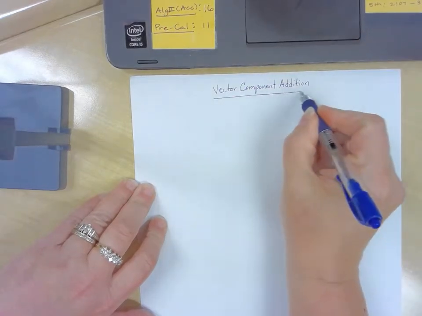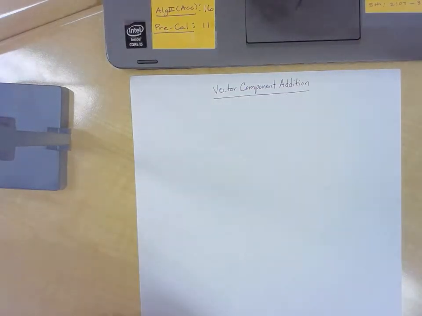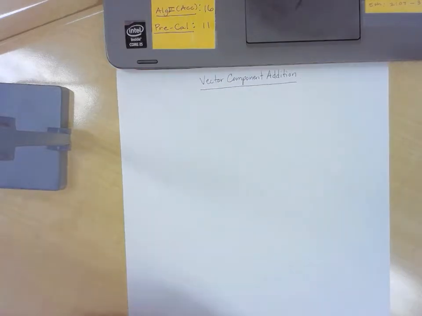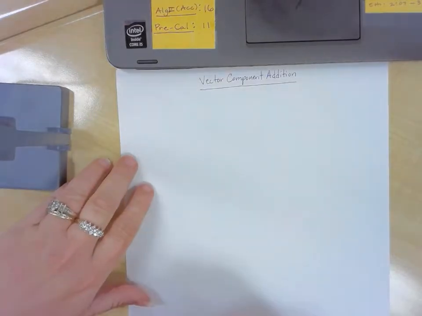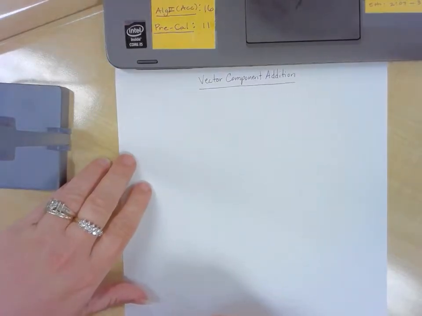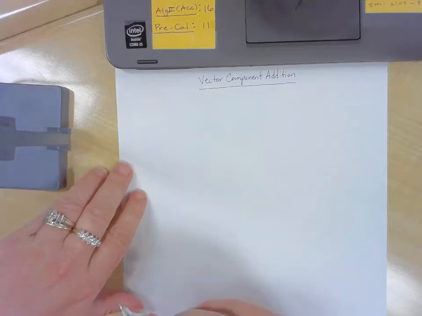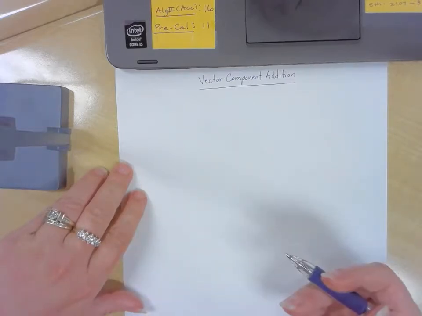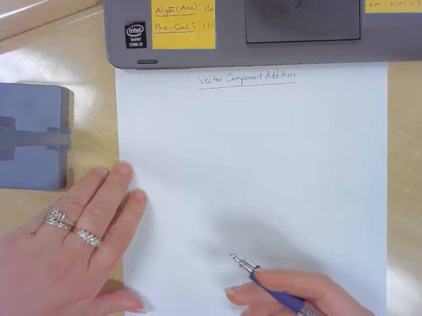Essentially, vector component addition is to take those vectors that we've been working with, which are in polar coordinates, and convert them to rectangular coordinates, add them up, and then we're going to change them back from rectangular to polar.